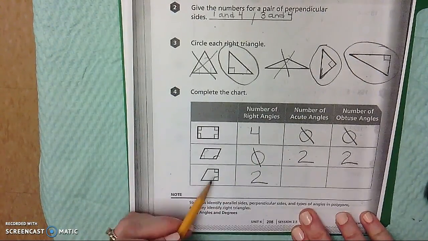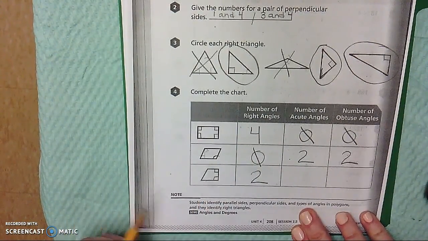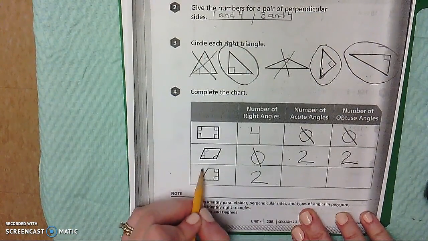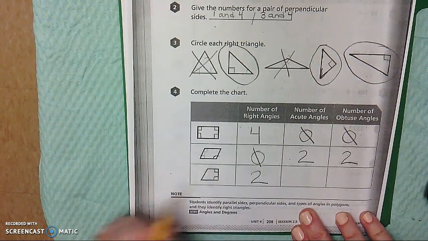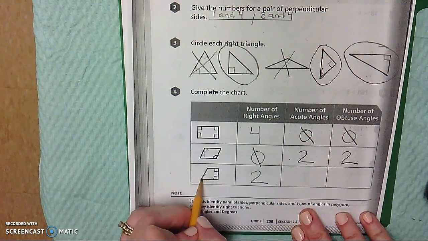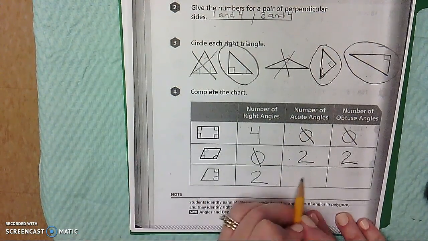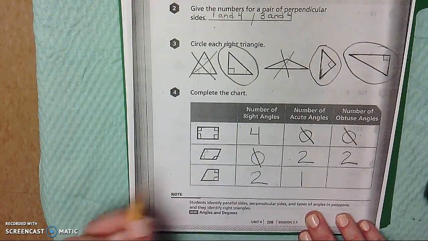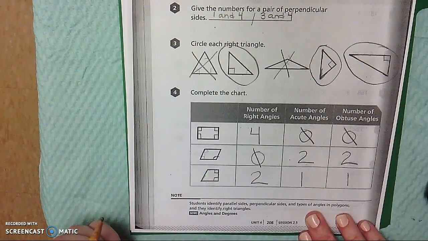What about how many acute angles? Smaller than 90 degrees. Is this one smaller than 90 degrees or greater? You should have said greater. What about this one? Is this smaller than 90 degrees? Yes. So we have one acute angle, and we know this one's greater than 90, so we have one obtuse angle.